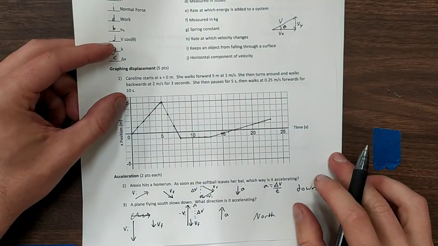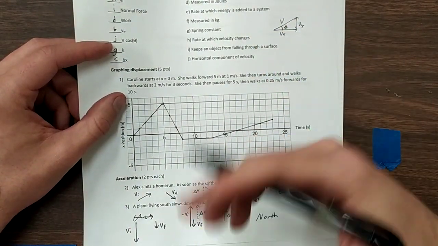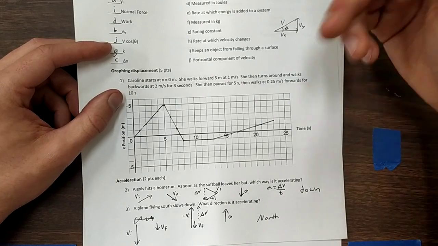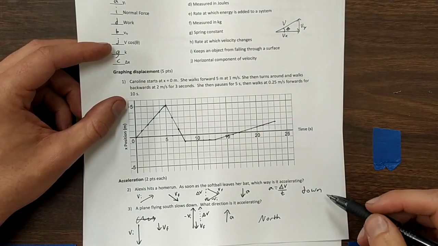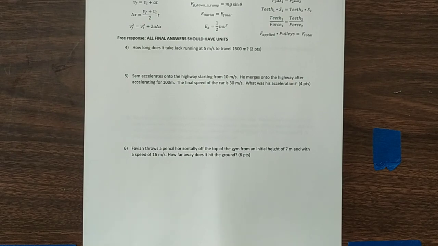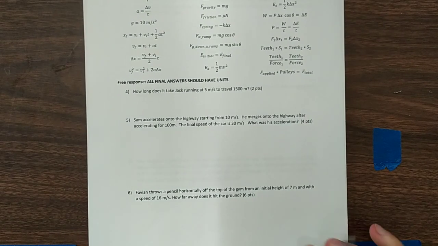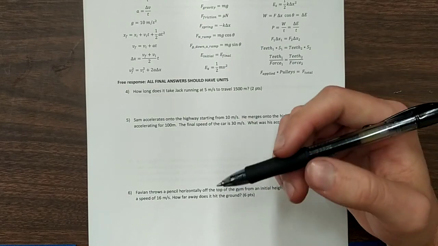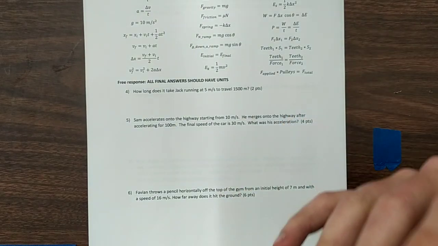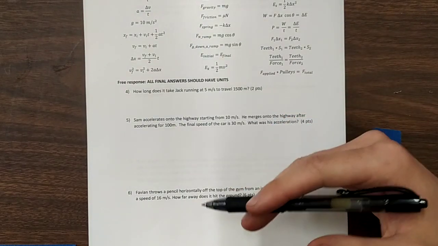So if you're accelerating north, you're slowing down if you were originally moving south. You could also be speeding up going north. But those are our two answers for that. Okay, we'll move on to our second page. These are all free response questions, so I'll just walk through what type of question each one is, and then go through solving it.